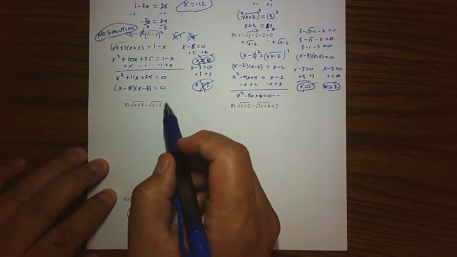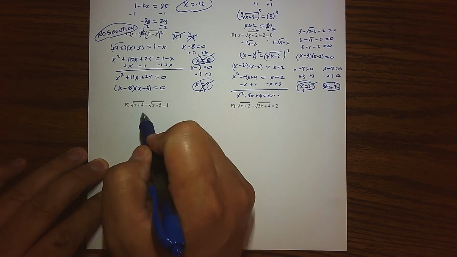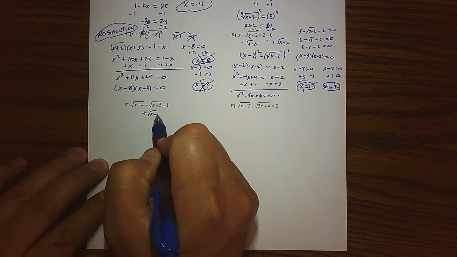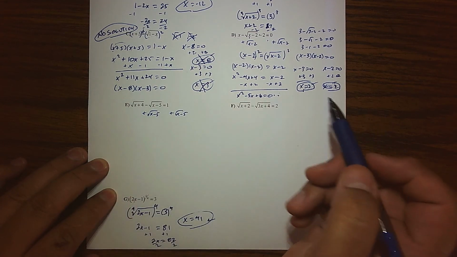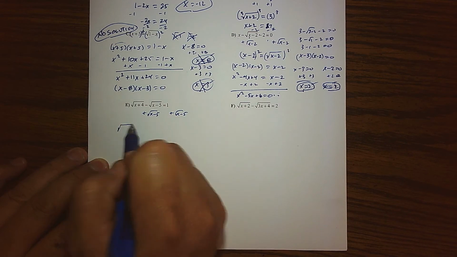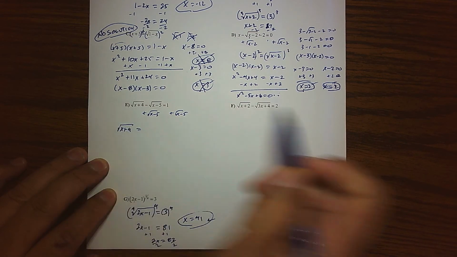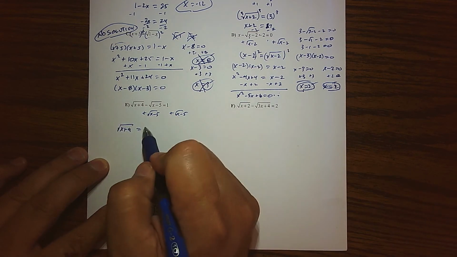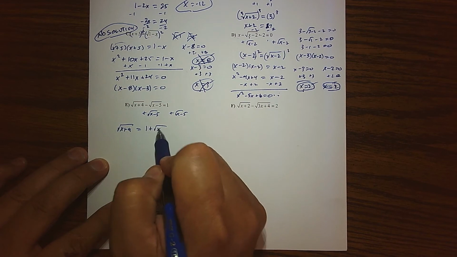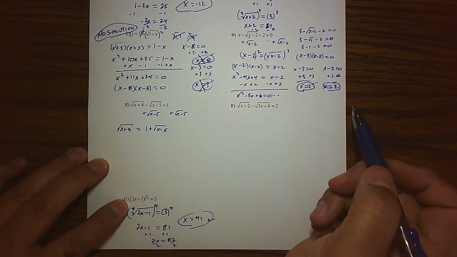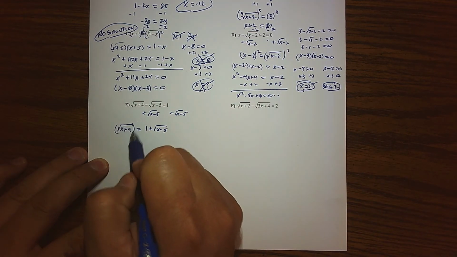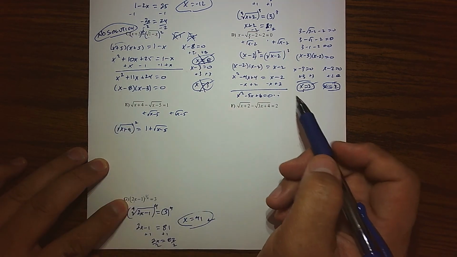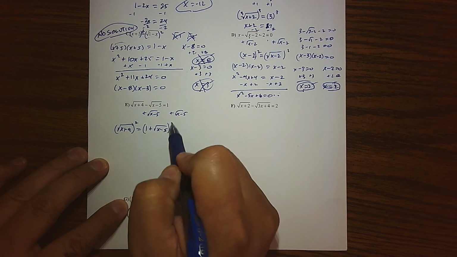And so perhaps what I begin with here is adding to both sides the square root of x minus 5. That results in my new equivalent equation, the square root of x plus 4 equals 1 plus the square root of x minus 5. And now that we have one of these isolated, to get rid of that radical, we're going to square it, and then to be balanced, I have to square the other side.